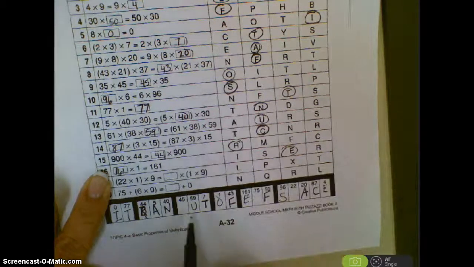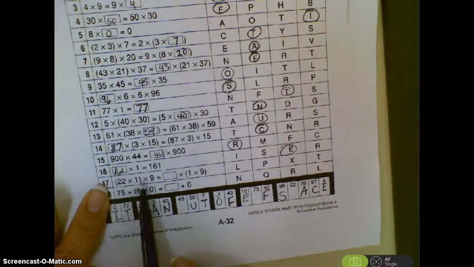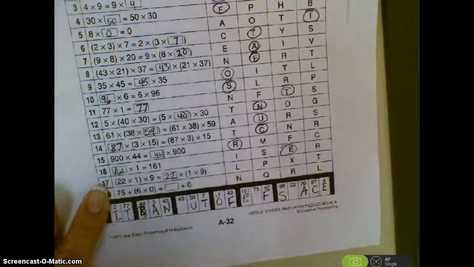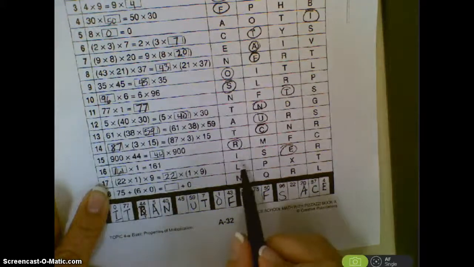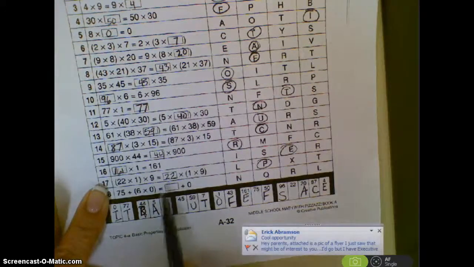It ran out of, we'll read our question again. 22 times 1 times 9 equals 22 times 1 times 9, keeping the exact same order, just the parentheses are changing who they associate with. So that's the associative property. 22 is a P.